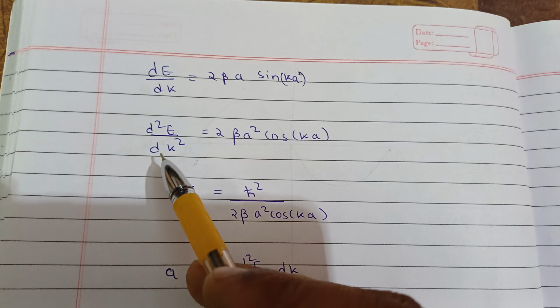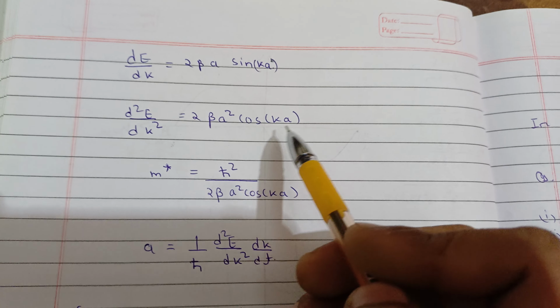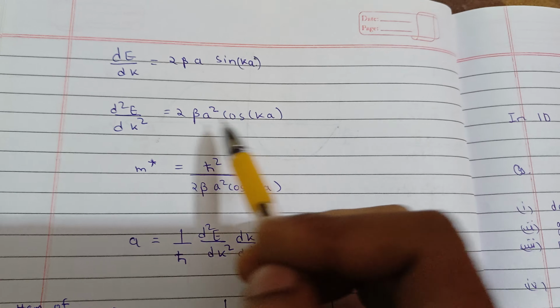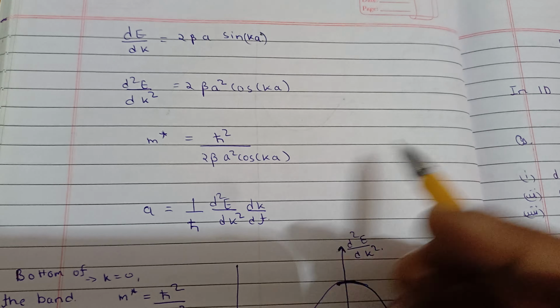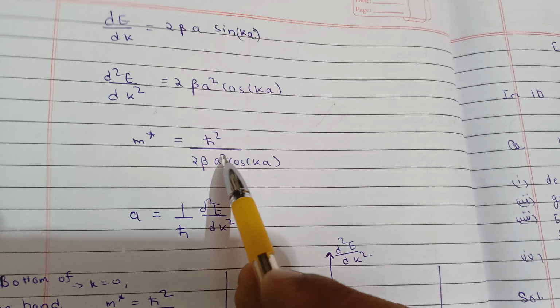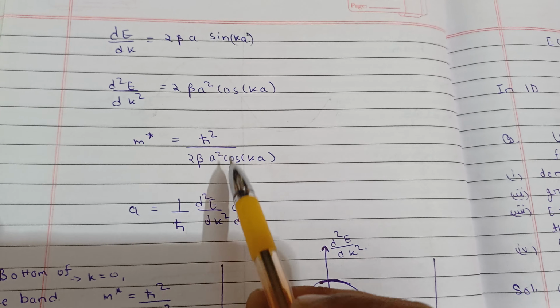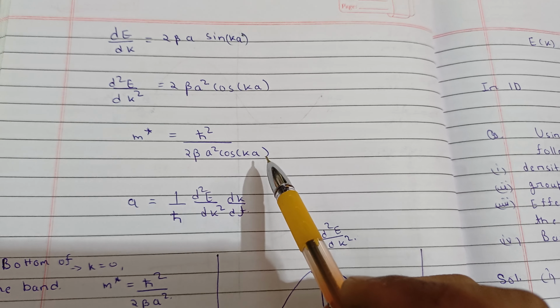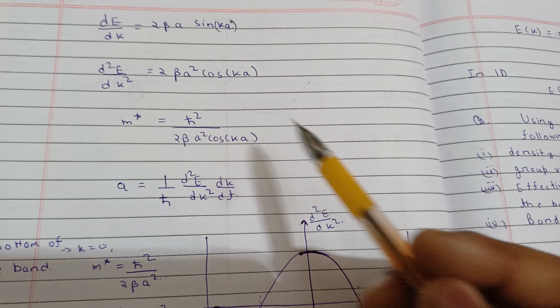Now we need to find d square E by dk square. It will be this: sin k will give you cos k and a square. Now the effective mass is nothing but h cut square divided by this d square E by dk square. So this is the effective mass.